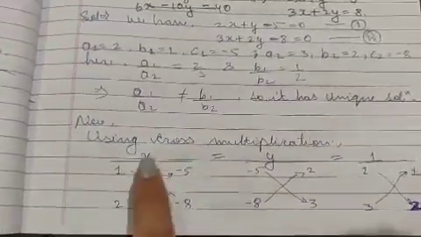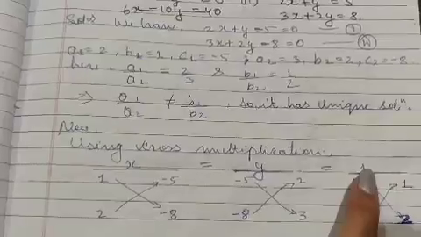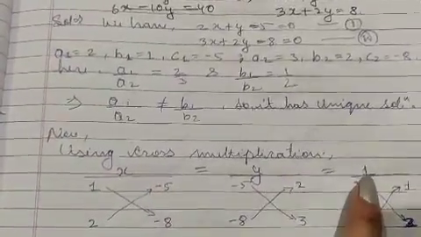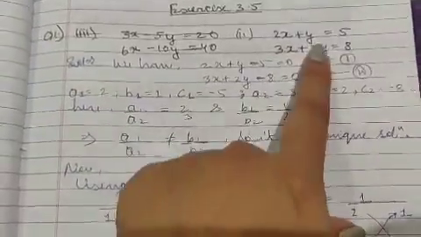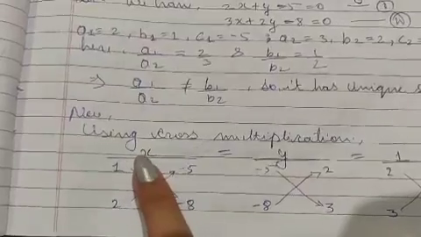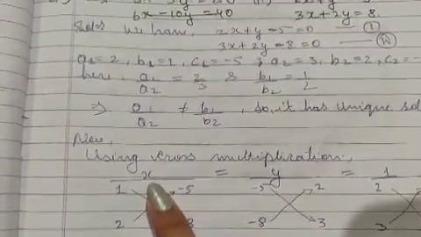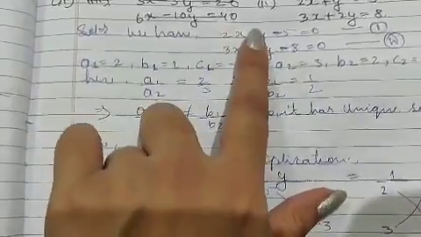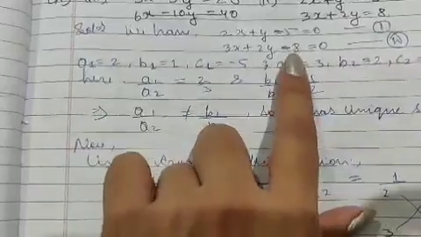How will we do it? I have told you, we will write the variables and constant like this: x equals y equals 1, with plus 1 because we have written this equation in standard form. Next, for the denominator of x, we take the coefficients of y, which are 1 and 2, and the constant terms, which are minus 5 and minus 8.